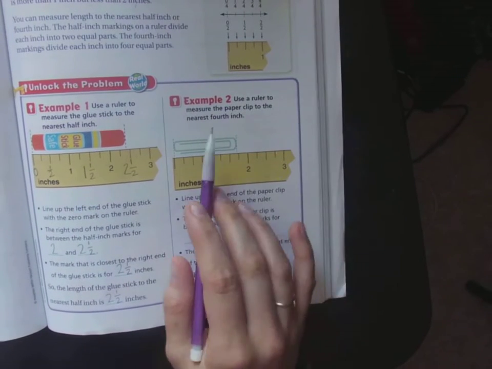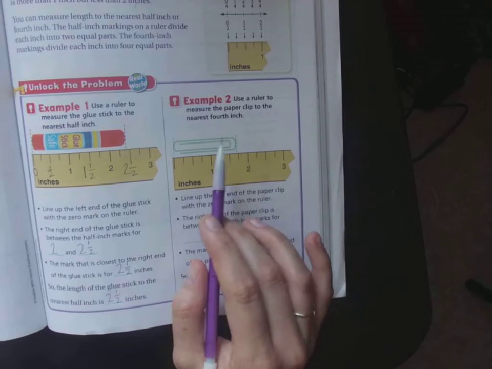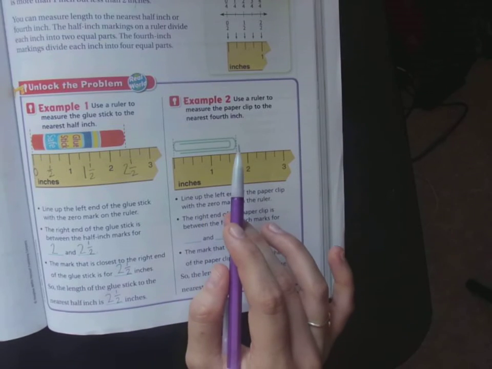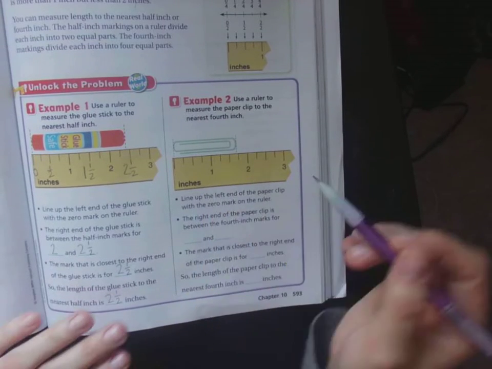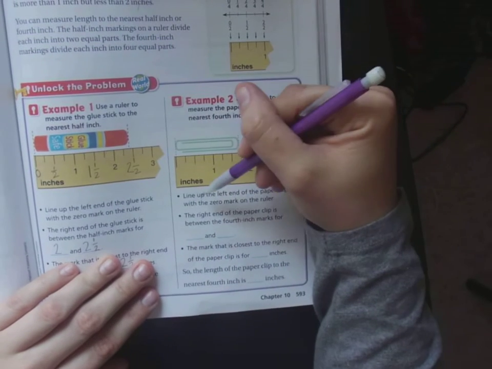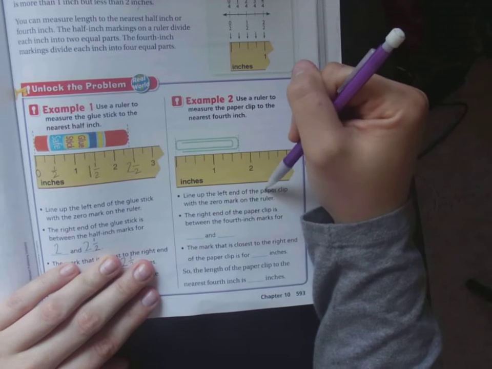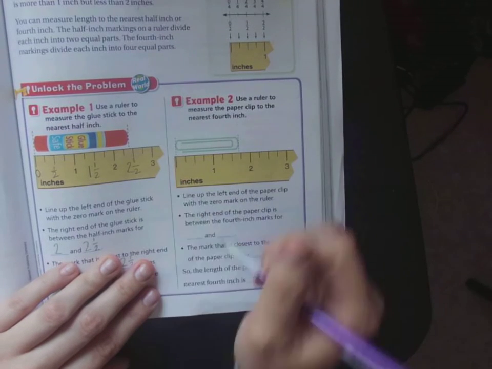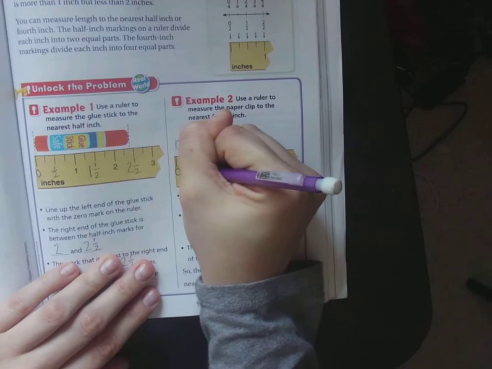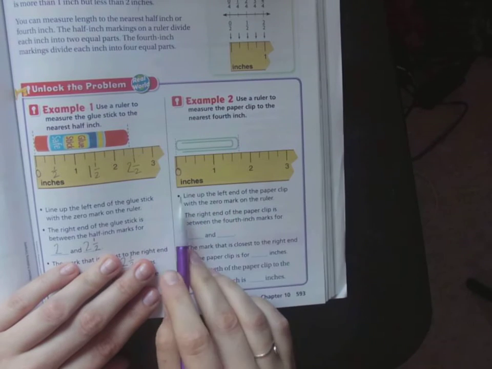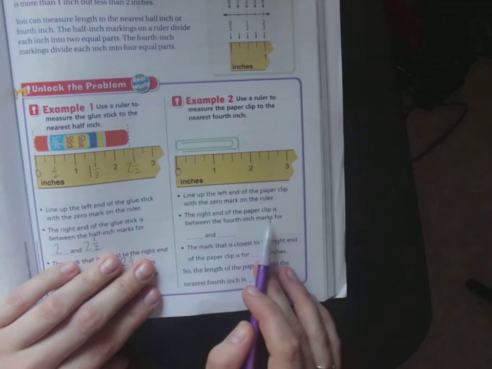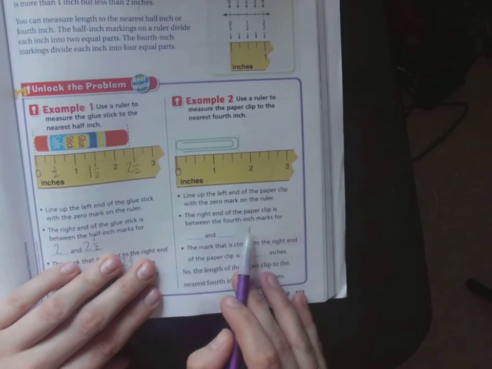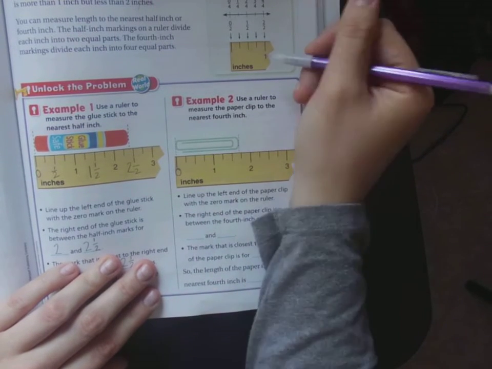Example 2 is using our nearest fourth inch. So, step 1, line up the left end of the paper clip with the 0 mark on the ruler. So remember, even though it doesn't say 0, it is our 0. The right end of the paper clip is between the fourth inch marks. So remember, look up here.